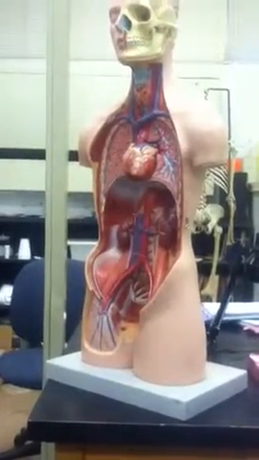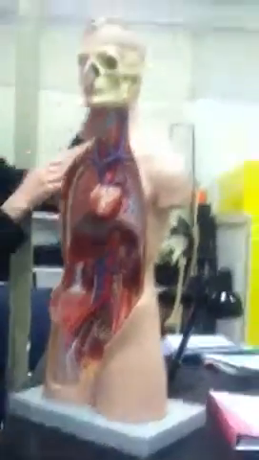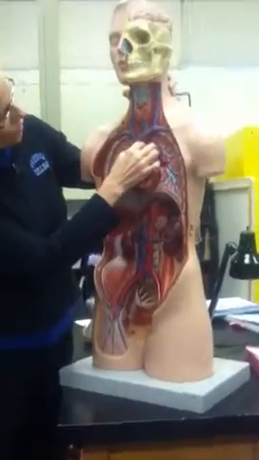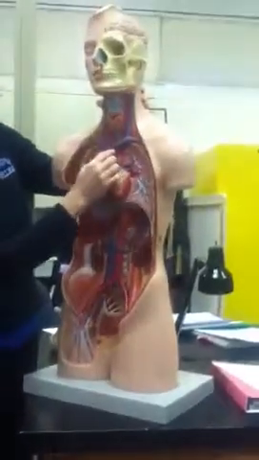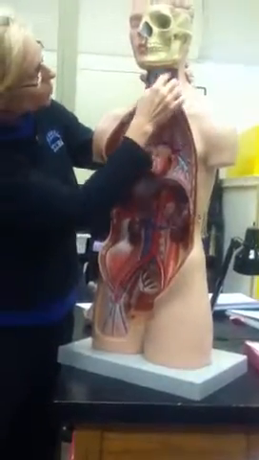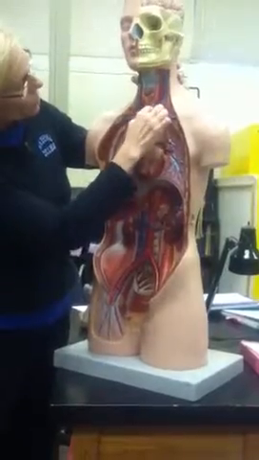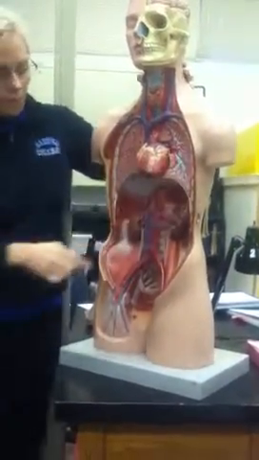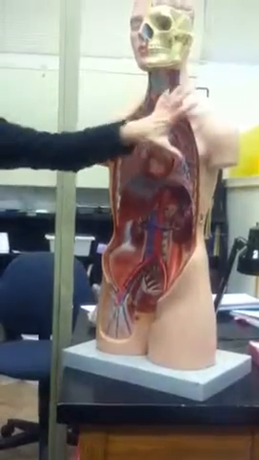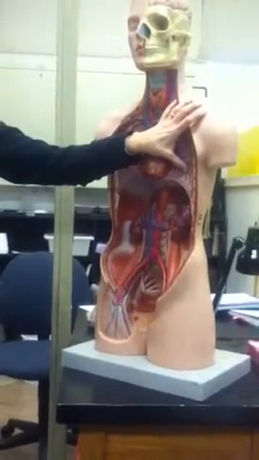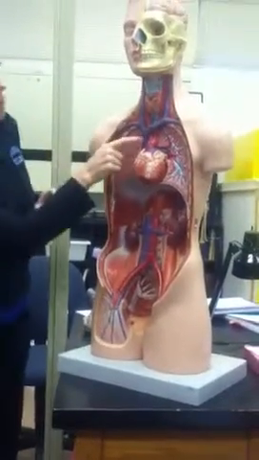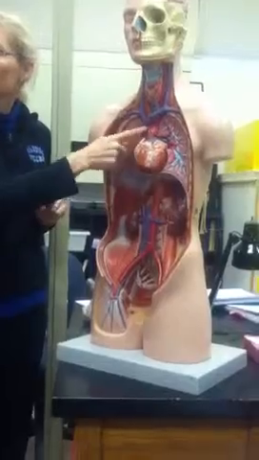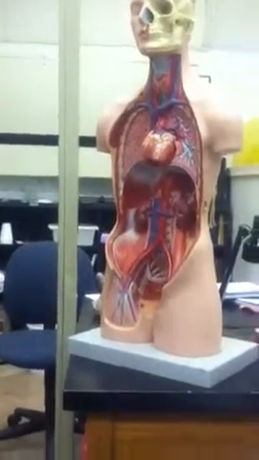Left side's not like that at all. These are not symmetrical, just to make our life that much easier. These 2 branches here are similar to these 2 branches here: we're going to have the left common carotid and the left subclavian. The difference is, on the left side, the left common carotid and the left subclavian come right off the aorta. On the right side, they come off the brachiocephalic. Very different anatomy. Got that?